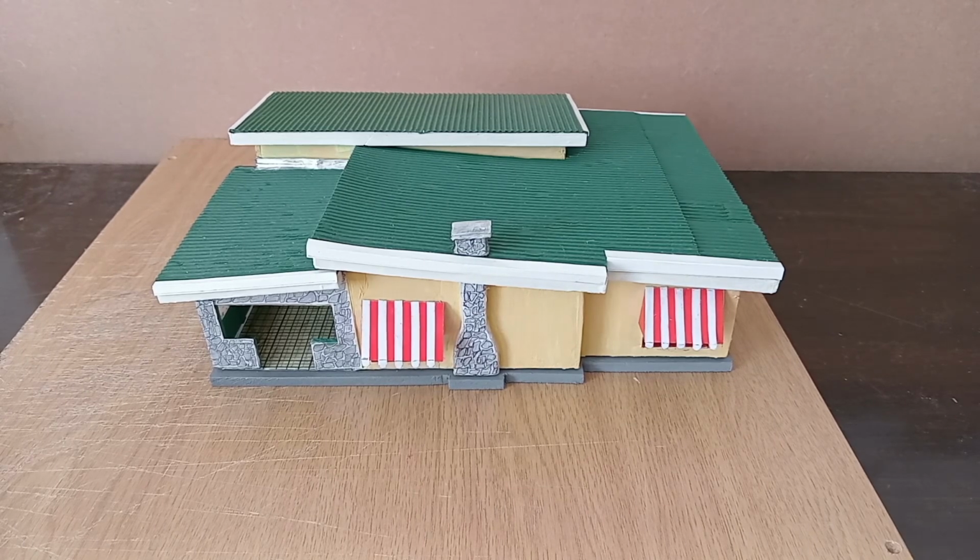What we're looking at is a model of an actual house that was built in northern Rhodesia, which is now Zambia. Its address is 105 Ingaweri Road, Roma Estates, Lusaka, Northern Rhodesia, now Zambia.